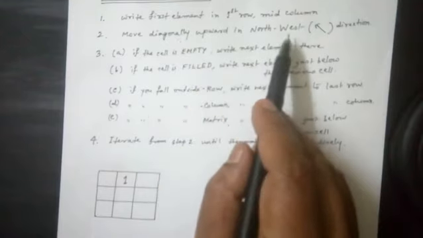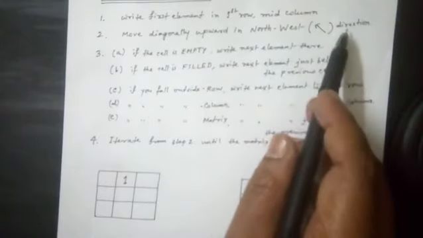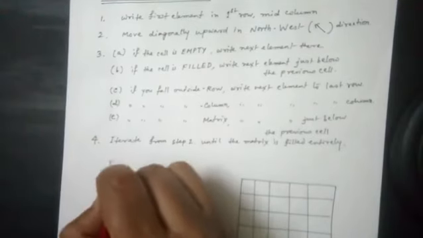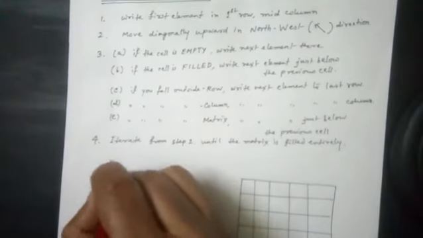Step 2 tells that move diagonally upward in the northwest direction. For example, in this way. Now see, when you traverse in this direction, that is diagonally upward, you come to this place.